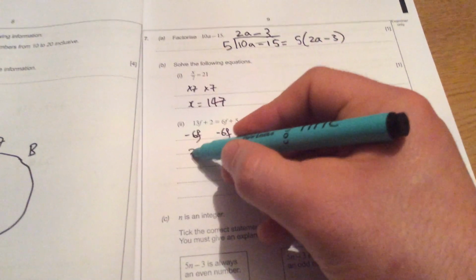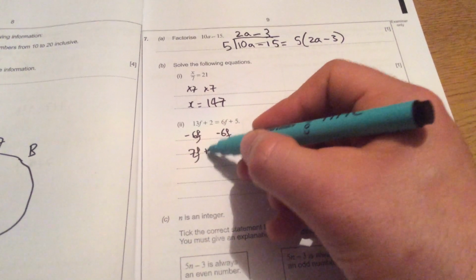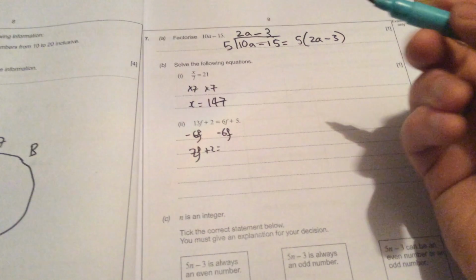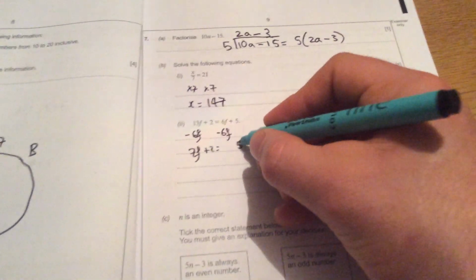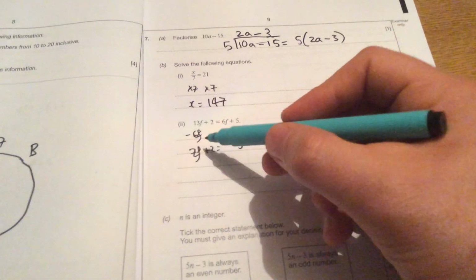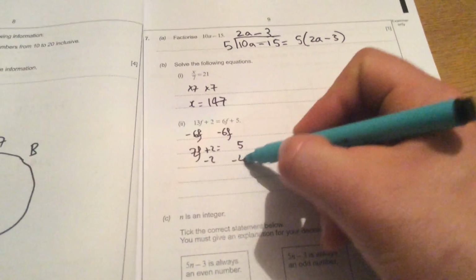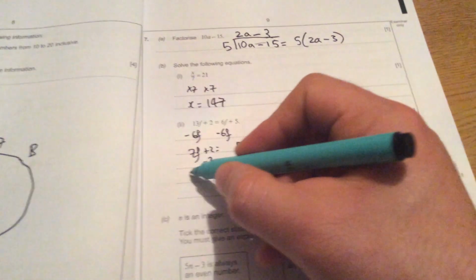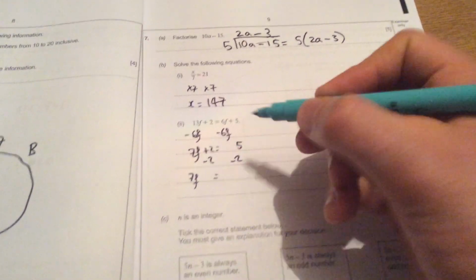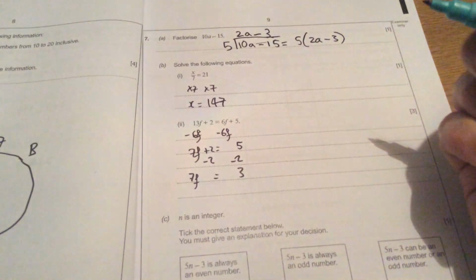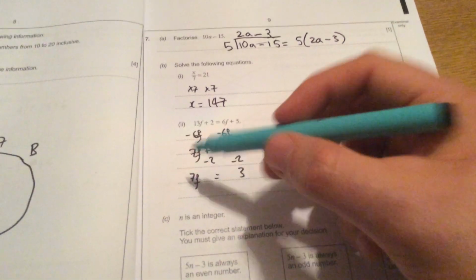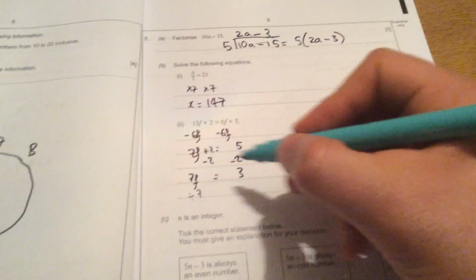13f take away 6f is 7f, plus 2 moves straight down. 6f take away 6f is nothing, and 5 is on the end. 7f plus 2 is 5, okay. Take away 2 from both sides this time. 7f moves straight down. 5 take away 2 is 3. Now I want f on its own, so I'm going to divide by 7 to get f on its own.